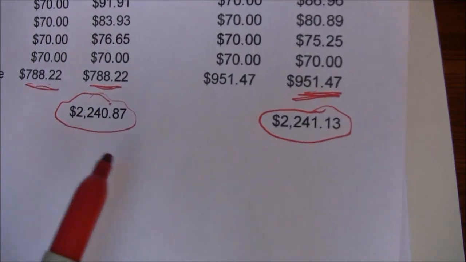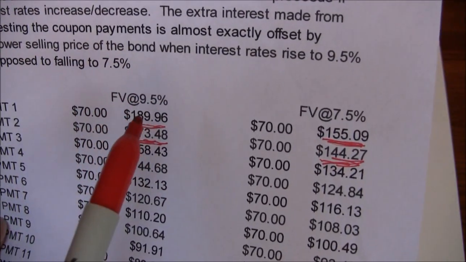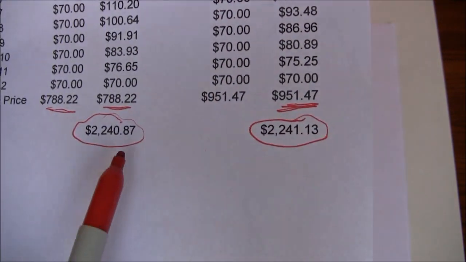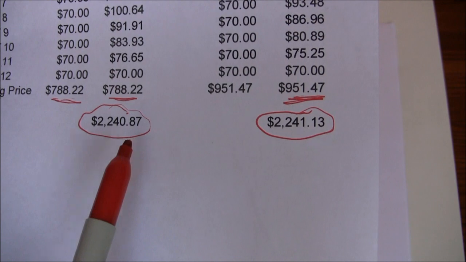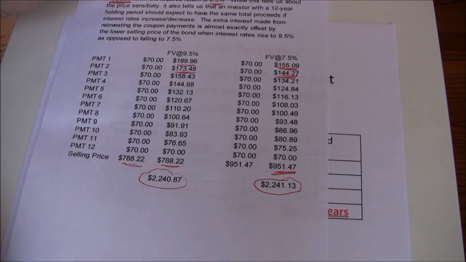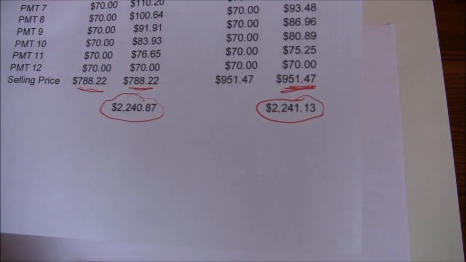And notice very close answers, regardless of whether interest rates went up to 9.5% or down to 7.5%. The total future value is the same. So that's what we mean by immunization. If I hold that bond to duration, it doesn't matter what happens to interest rates. I'm going to have approximately the same amount at the end.